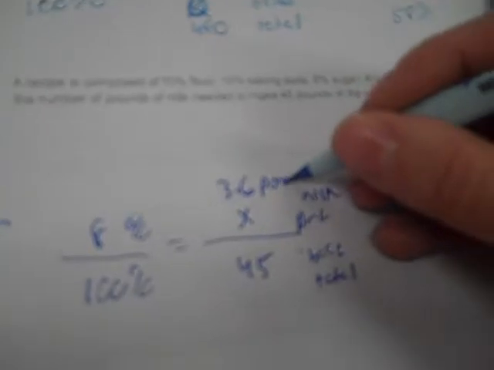It appears to me the 45 pounds is the total. So 45 is the base. And now I can cross multiply and divide: 8 times 45 divided by 100. 3.6. 3.6 is a good enough amount. So it'd be 3.6 pounds of milk is how much you need. You need 8% milk, and you've got 45 total. That total is your base in a recipe.